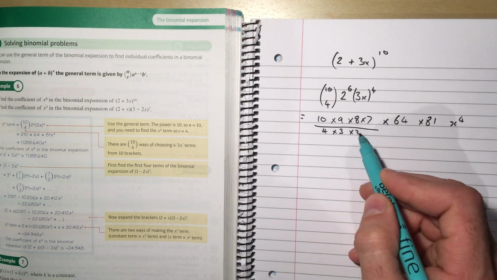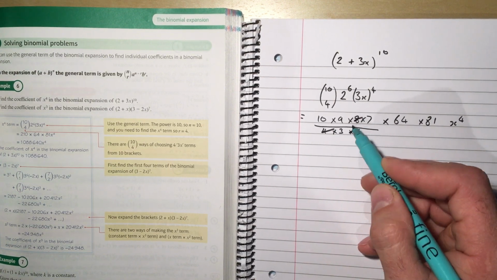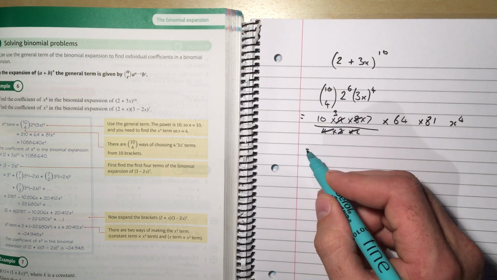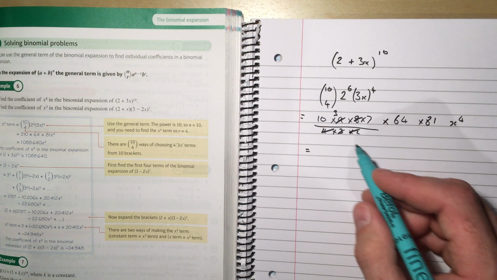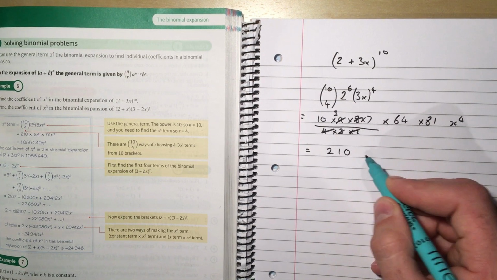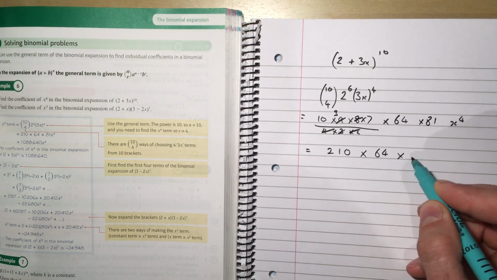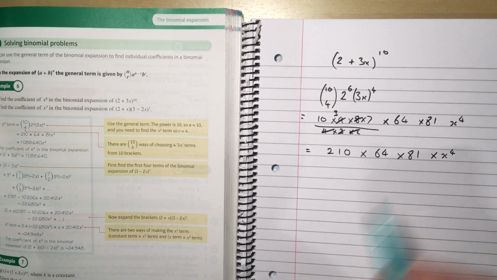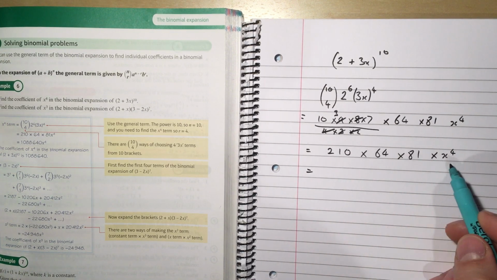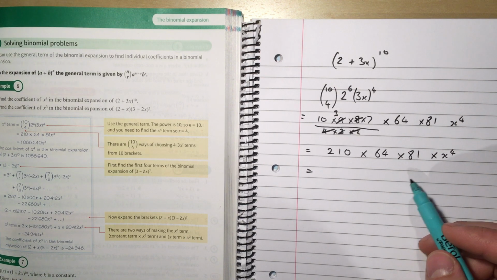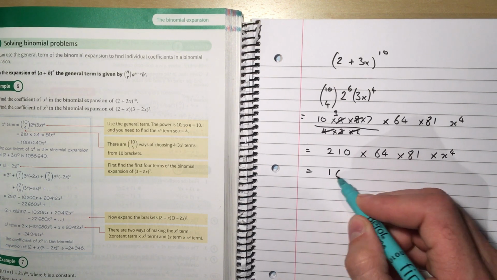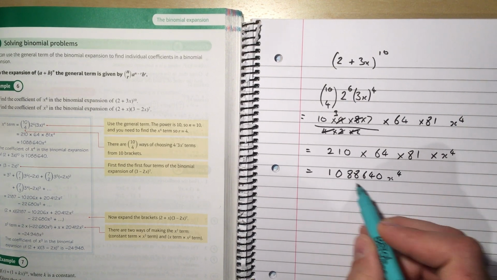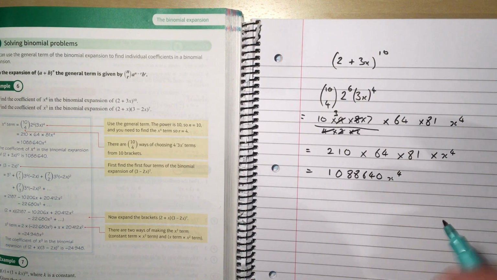So 4 times 2 on the bottom would cancel out with the 8 on the top. The 9 and the 3 will cancel out and just leave a 3 on the top. So what have I got? 3 times 7 is 21. So I've got 210 times 64 times 81 times x^4. So that's as simple as I can get it. This is the point where I reach for the calculator, or specifically in my case, I'm just going to copy it out of the blue box in the book. And that is the x^4 term. So that's how we'd work there.